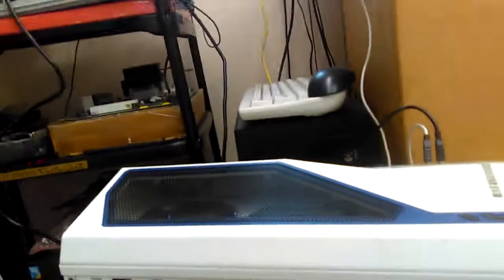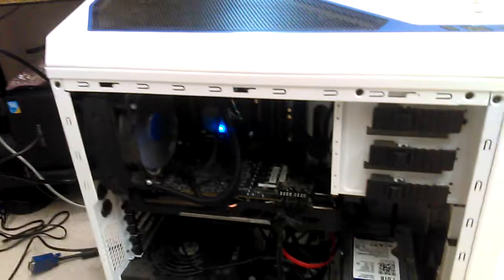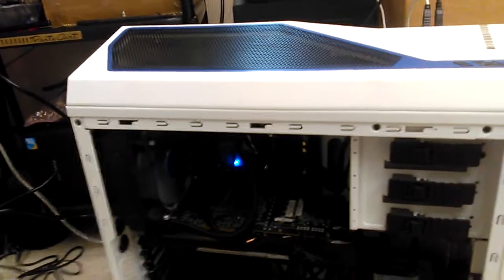This customer built this gaming machine himself. He's a younger individual. I don't normally run across customers that bring me gaming computers, and I really don't build, well, I don't put together gaming computers, but a computer is a computer.